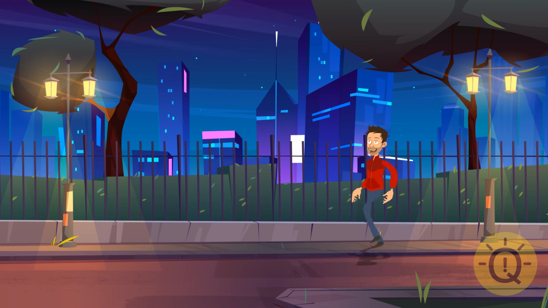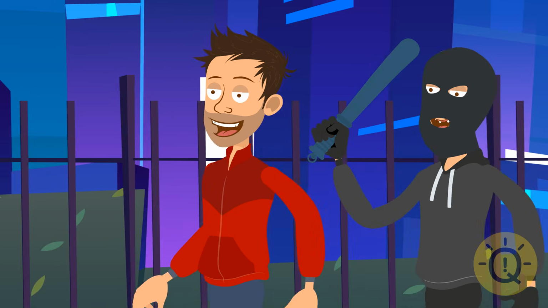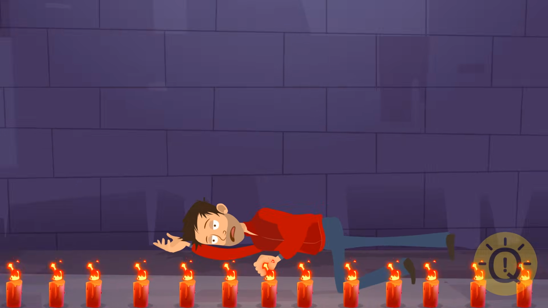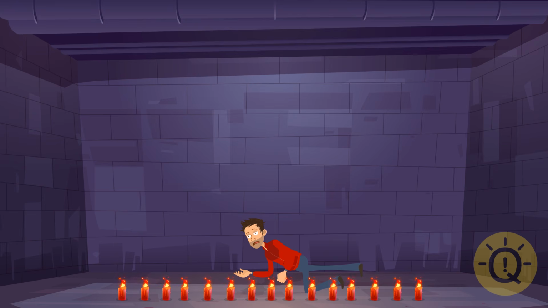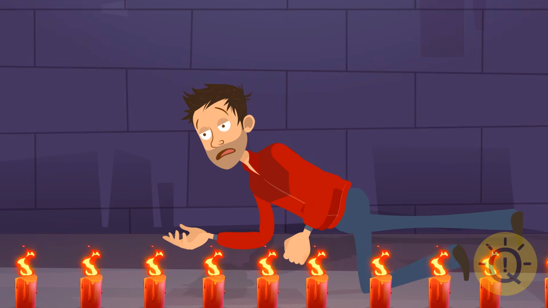You're walking through the park when you hear footsteps behind your back, and everything goes black. When you come to your senses, you find yourself in a dark basement illuminated by 15 burning candles. I'll set you free if you solve my riddle correctly. But if not, you won't ever leave this place. Oh no, there's someone in the shadows.